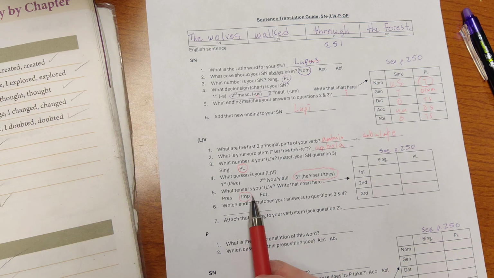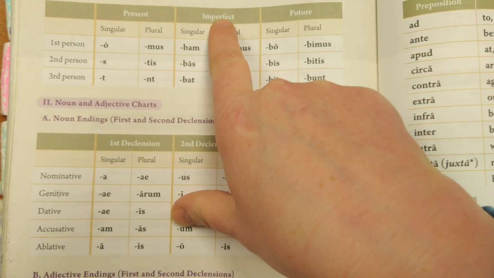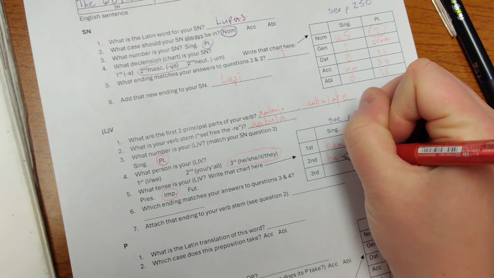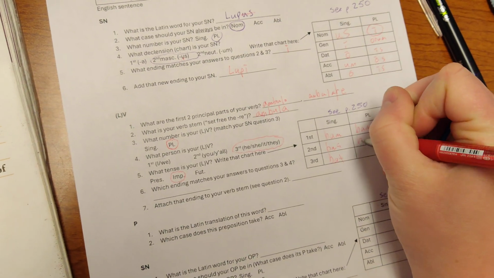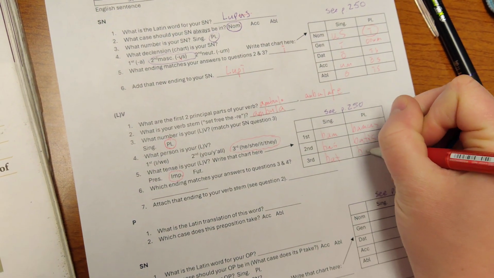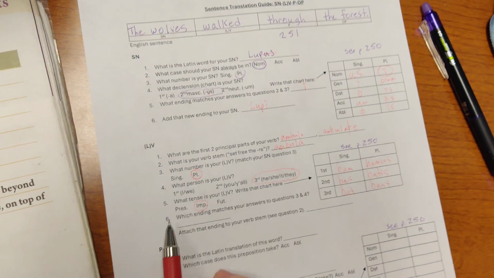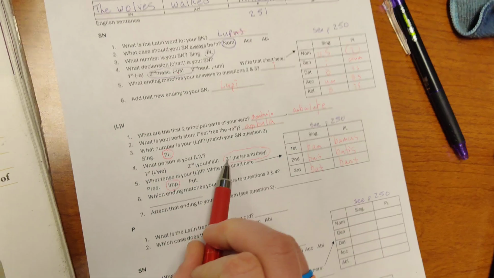Okay, so what tense is your linking verb? Imperfect tense. Then we can go back to page 250 in our book. And if we look at the top here, it says imperfect, and we've got our chart. So that's the one we have to copy. Bam, bas, bat, bamus, batis, bant.